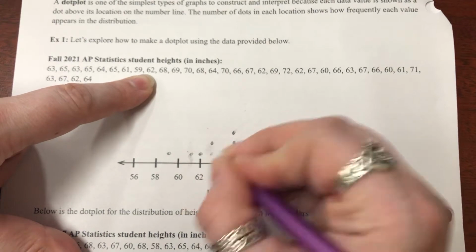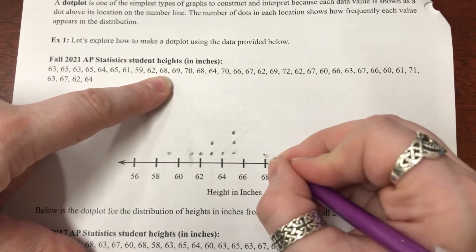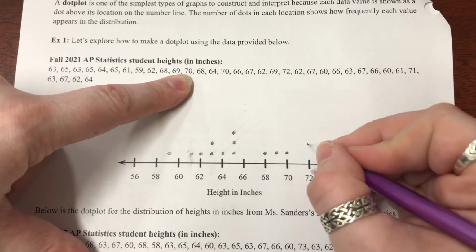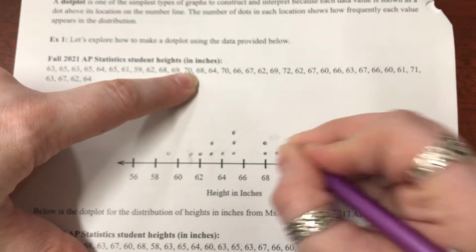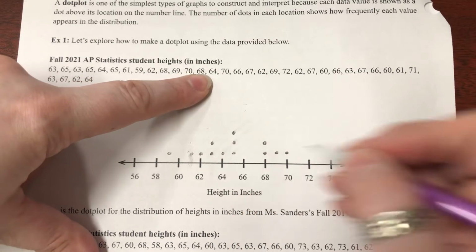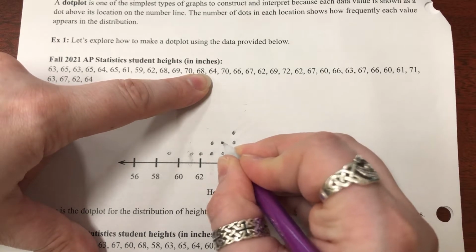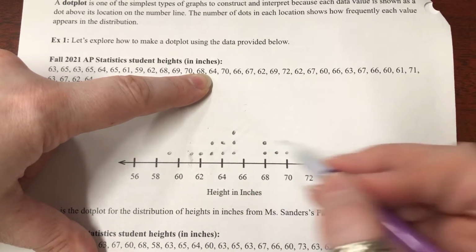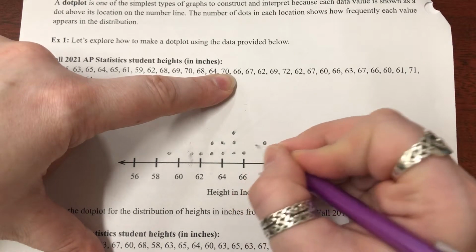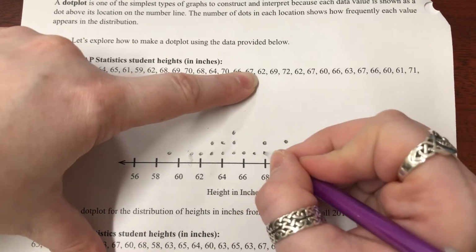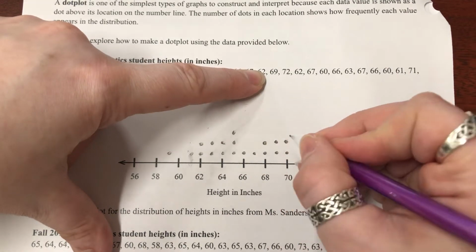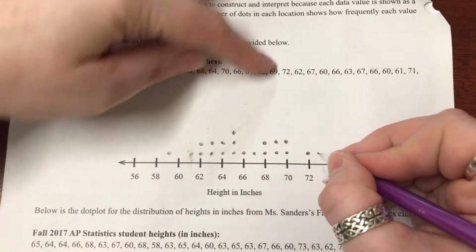62 is going to be between my 61 and 63. 68, 69, 70, 68. Notice that I made sure that that second dot for 68 is even with these others. 64, again, making sure that's even so that everything that has at least 2 dots is at the same height. 70, 66, 67, 62, 69, 72, 62.